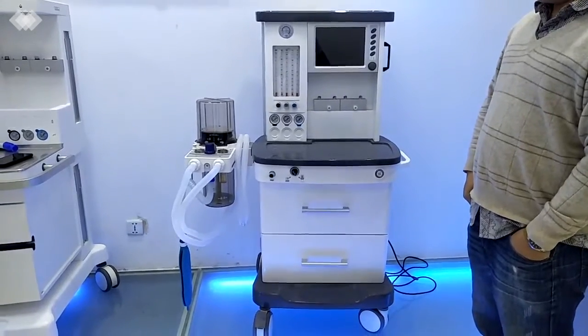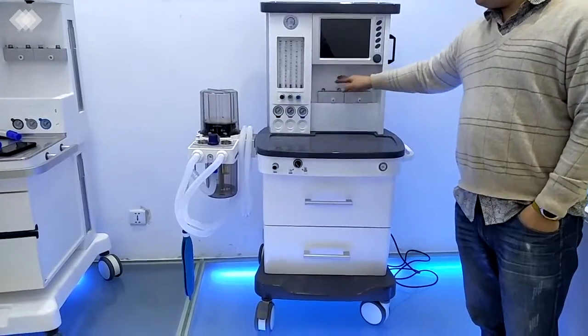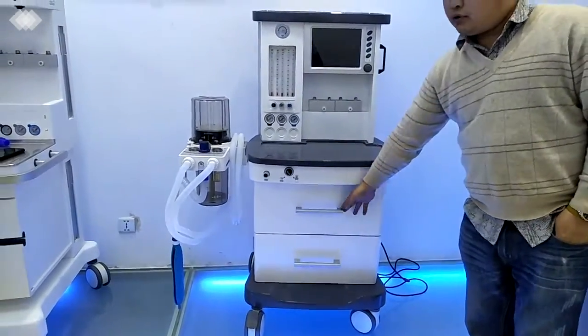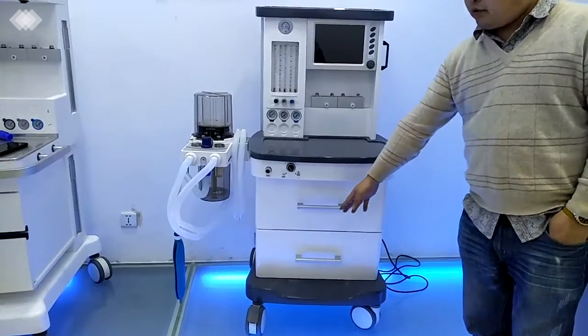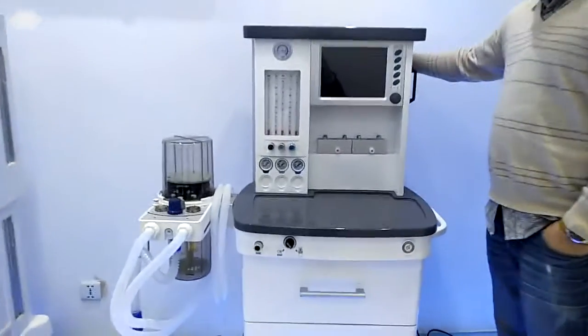Anesthesia system, and it includes the anesthesia ventilator, mechanical flow meter, two vaporizer positions, and also the patient circuit. On the lower side we have two drawers, and then we have the four wheels. First, let us turn on the power.